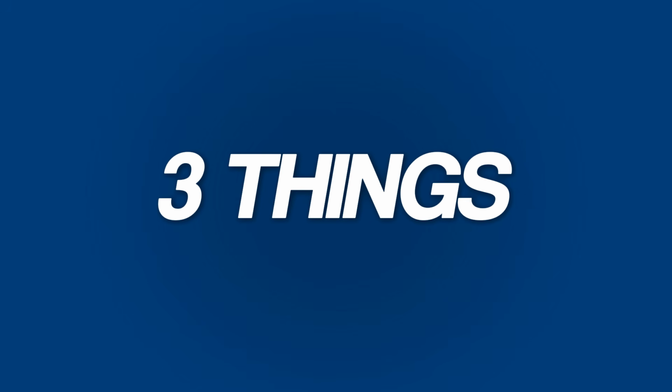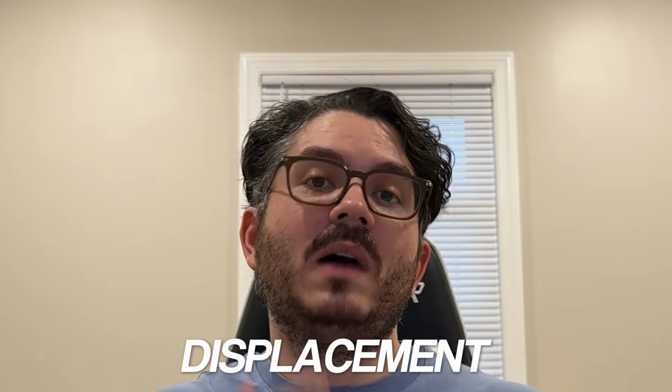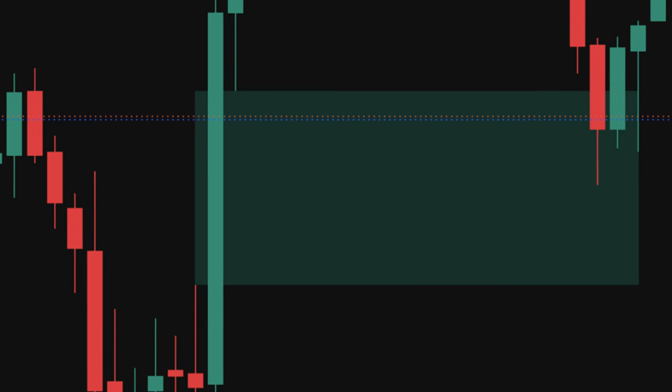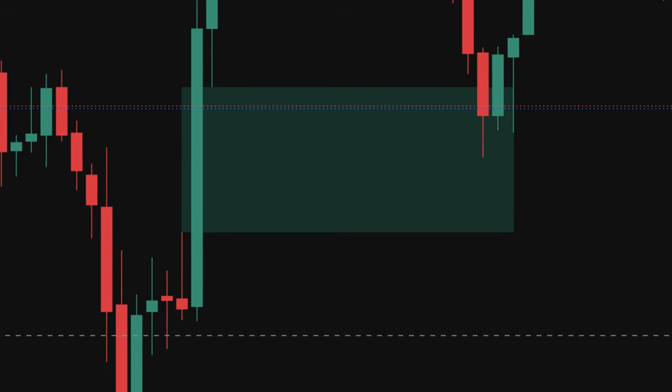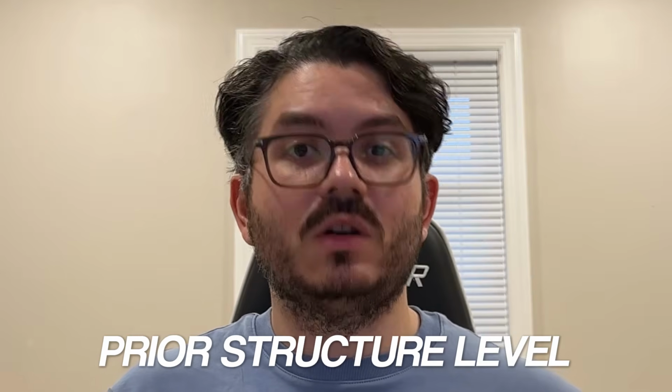There are 3 things you need to nail with fair value gaps: identification, context, and entry. You already know the 3 candle rule. Here's what separates a useless fair value gap from one worth watching: displacement. A gap formed by a small, boring candle isn't the same as one formed by a large, aggressive, high momentum candle. You want the middle candle to show real conviction. A strong body, ideally breaking prior structure levels. A tiny gap during a choppy day isn't the same signal as a gap that forms during a violent breakout.